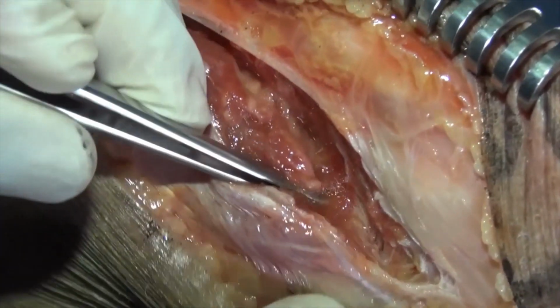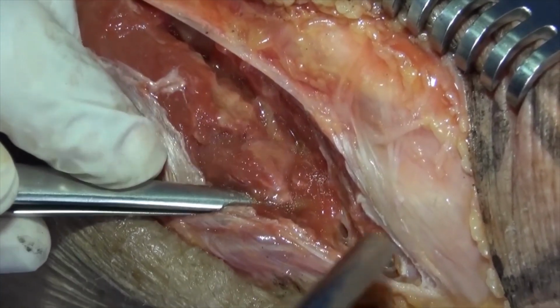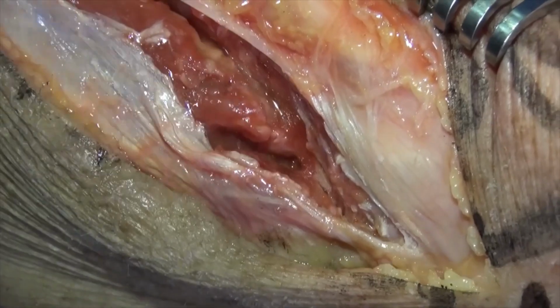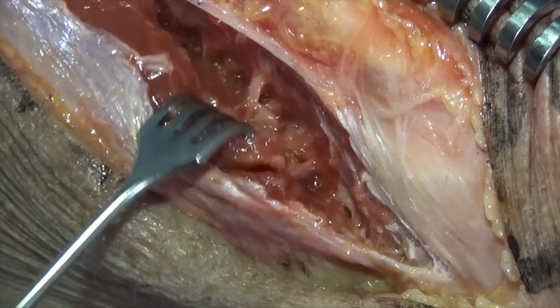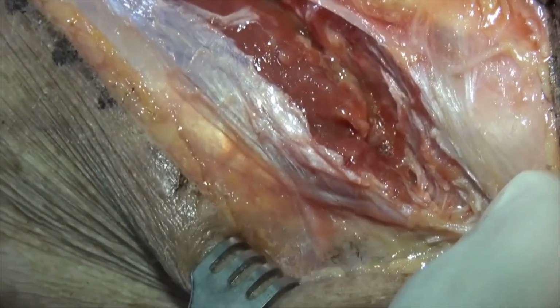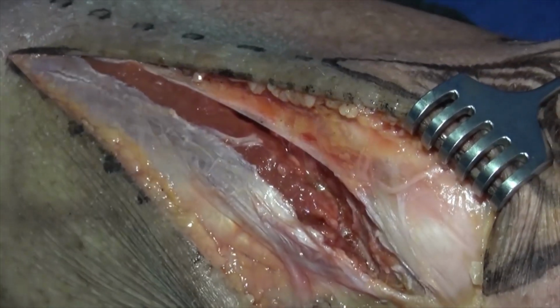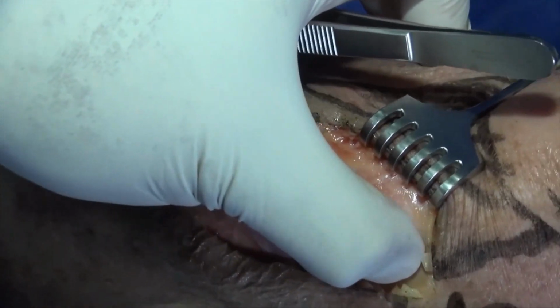So now I have reached the anterior limit of the fibula, which is fibula head, which is over here. And the next step is identifying where the joint is. So I have marked the joint, but in real life what I do is I use a needle. So we don't have a needle here at the moment.